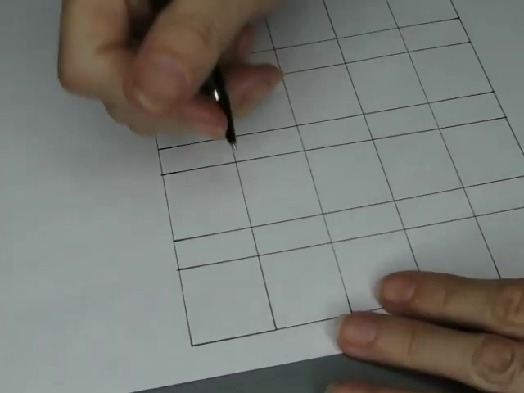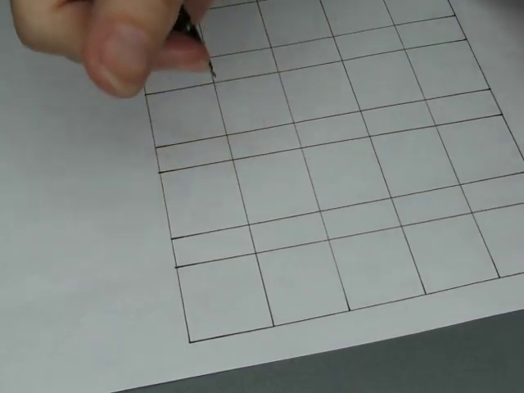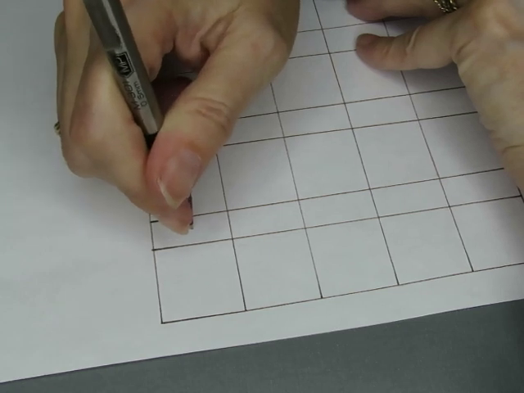And then what square thing am I going to use? Let's use 2 and 2. So let's do this one and this one the same.